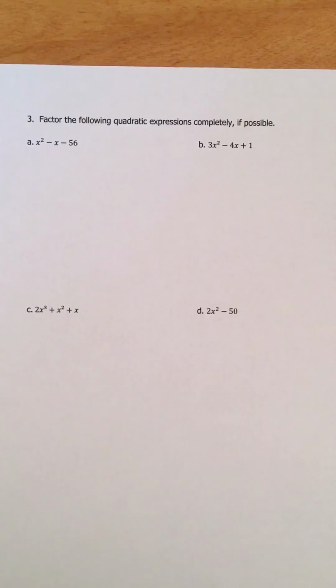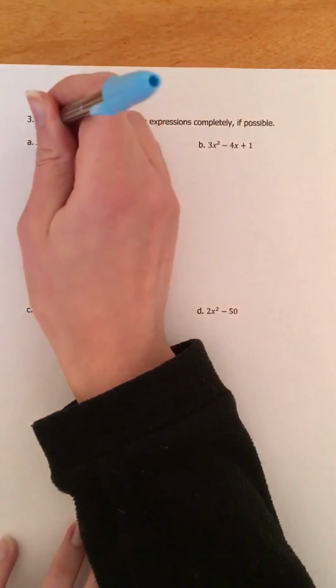This is problem number 3 from the Chapter 10 closure packet. Factor the following quadratic expressions completely, if possible. Factor, first of all, means that we're going to use the box and the diamond, and we are not going to solve for x. So none of these should say x equals in any of your answers. We're just going to write the outsides of the rectangle.